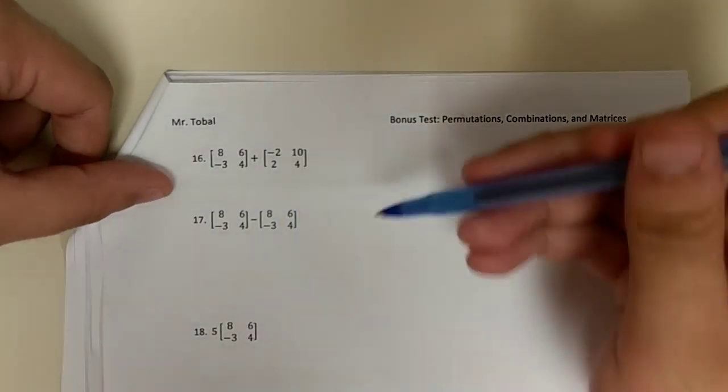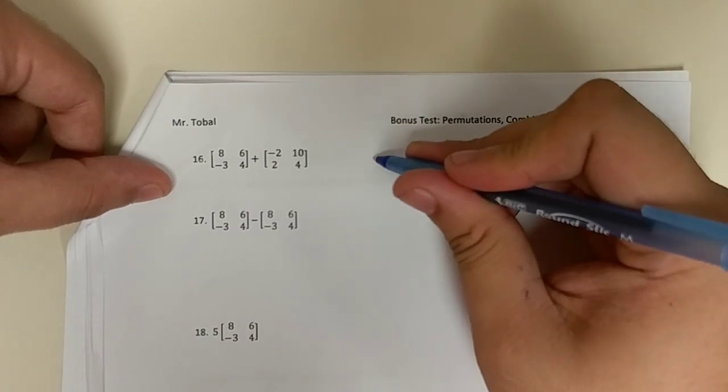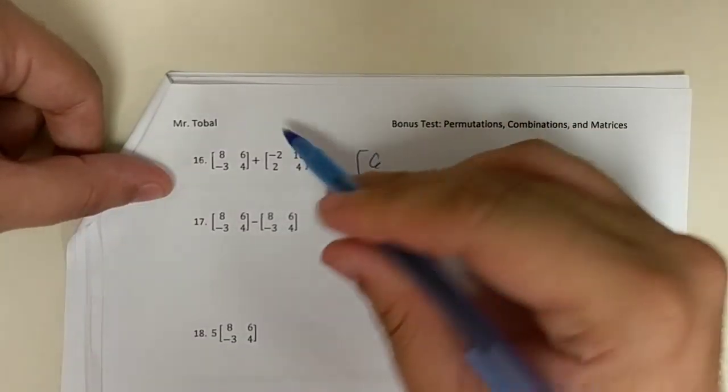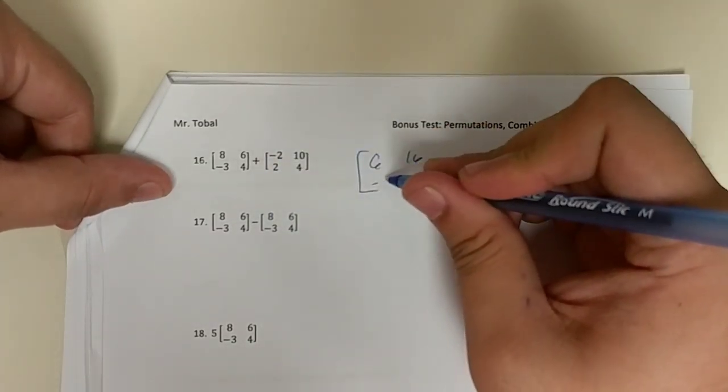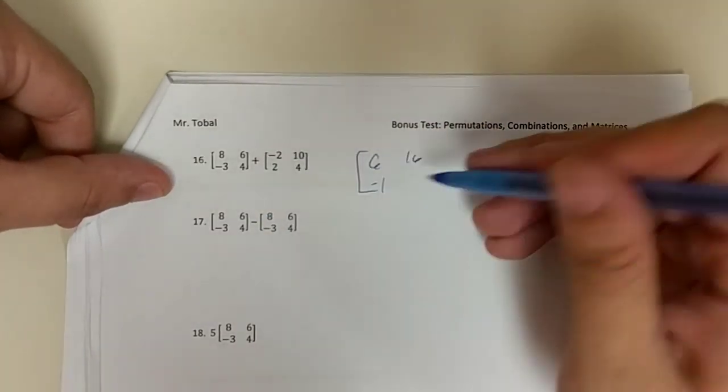So when you add, you just add normally, like add each position. So 8 and -2, you got to add that together. So 8 minus 2 is 6 on the top left. 6 plus 10 is 16. -3 plus 2 is -1. And 4 plus 4 is 8.